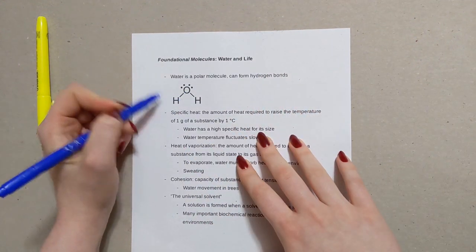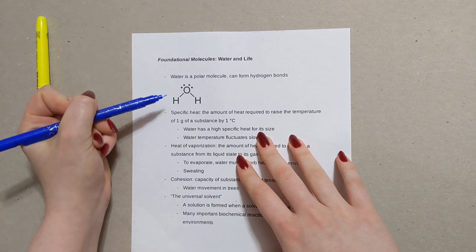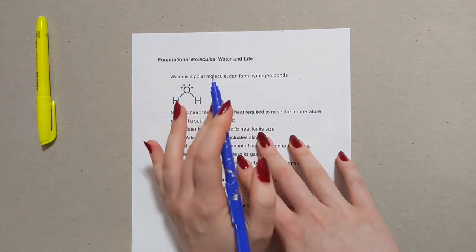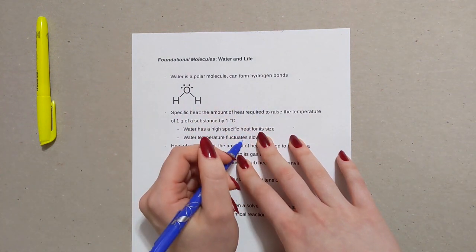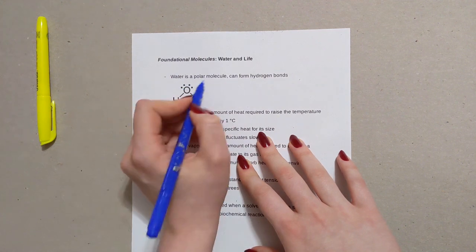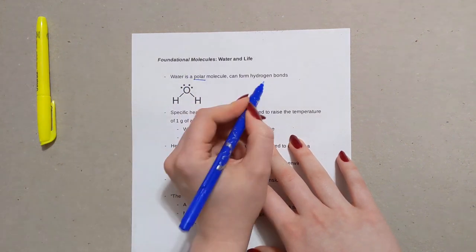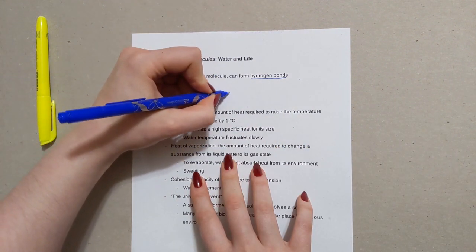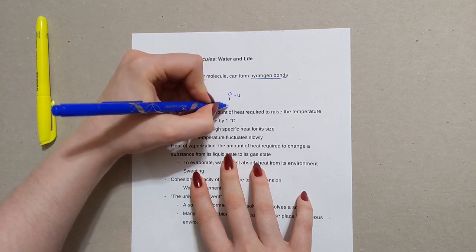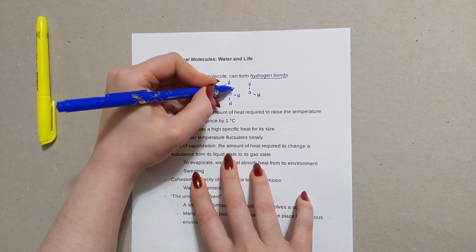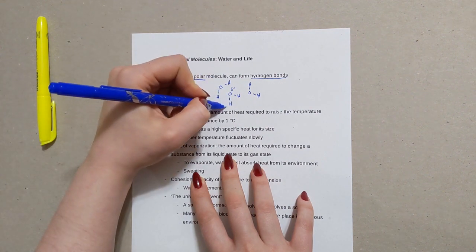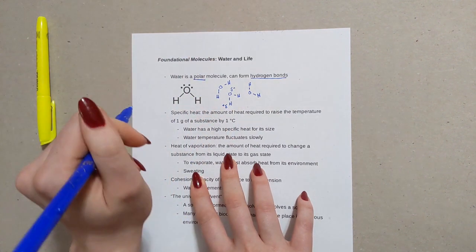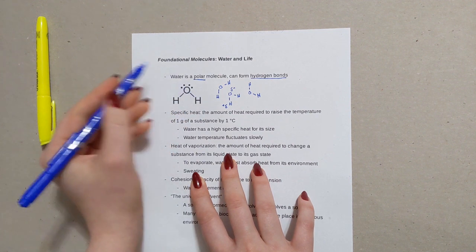So water is H2O. Here's a little Lewis dot diagram of it. The two key things, the properties that underlie a lot of the other more complicated properties that it has, are the fact that it's a polar molecule and that it can form hydrogen bonds. When you have water just hanging out, you are going to have a negative dipole on your oxygens and a positive dipole on your hydrogens. We talked about this a little bit in the chemistry and biology video.